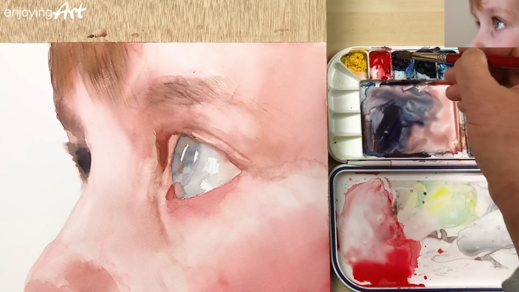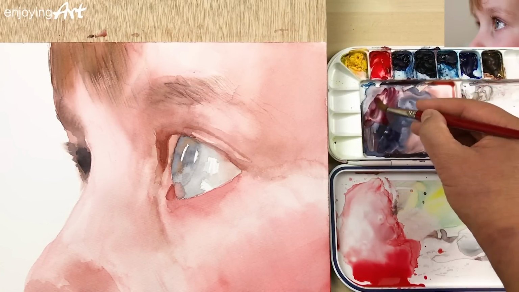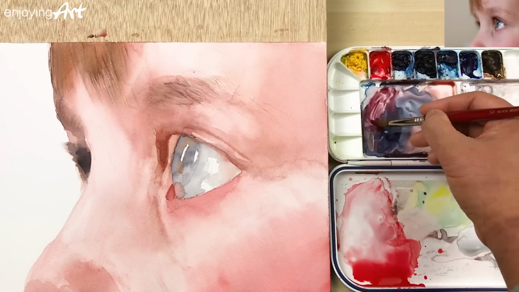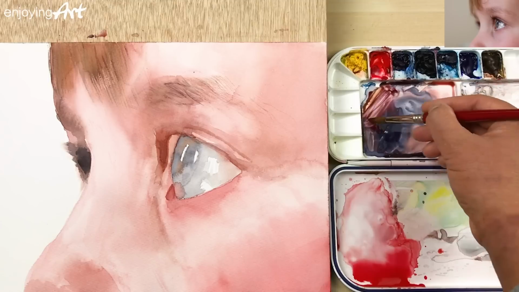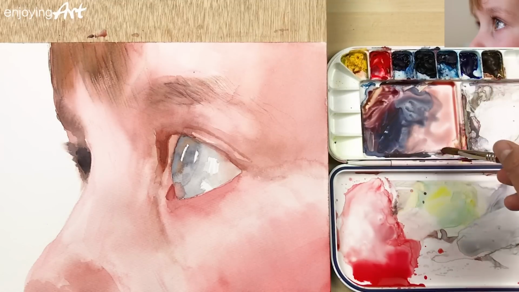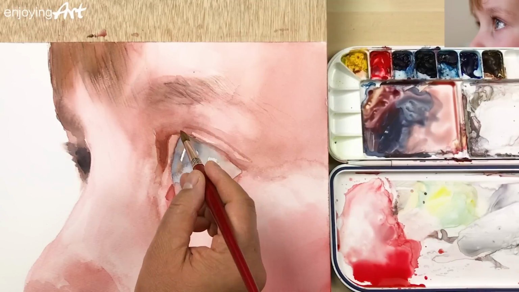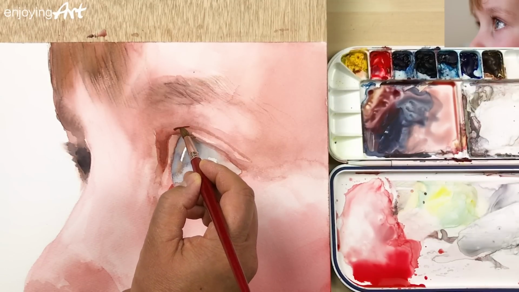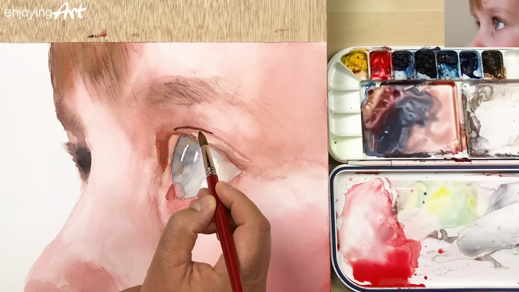Use this number 10 red sable round brush. I'm gonna mix a little bit of brown color, could be a little bit purplish color, like this. And let's work on the eyelid. Let's see, looking at that. That's good.